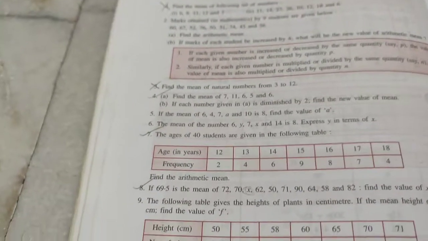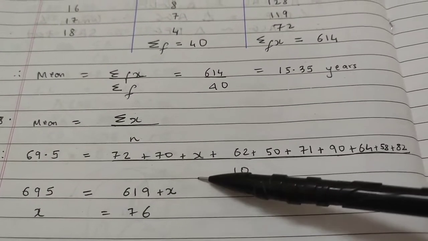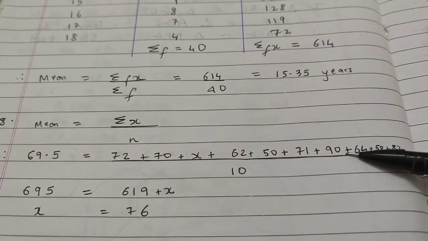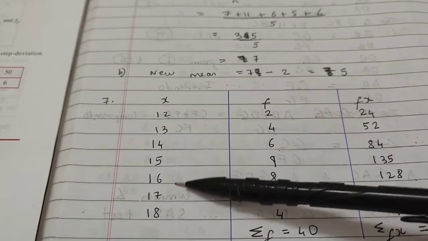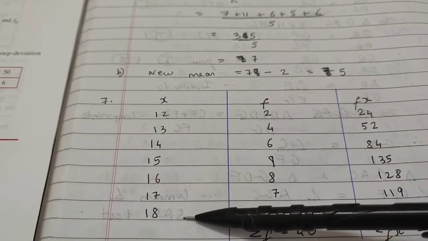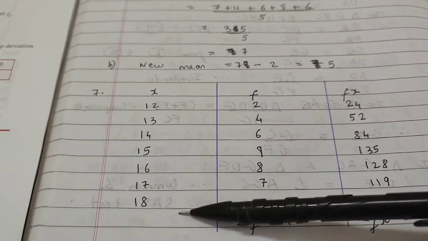Note how here the numbers are not arranged in ascending or descending order. So while finding mean, it's not necessary to arrange it in ascending or descending order. Although in tabulated data, it's advisable to make sure that they are in ascending order. Although it won't make a difference, but it is presented well this way.